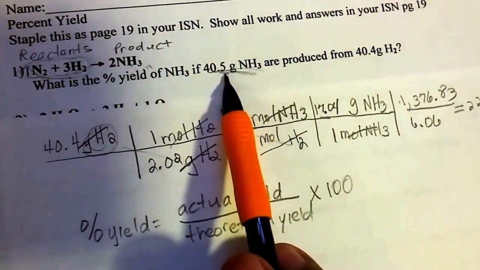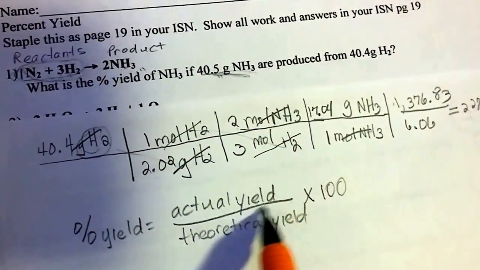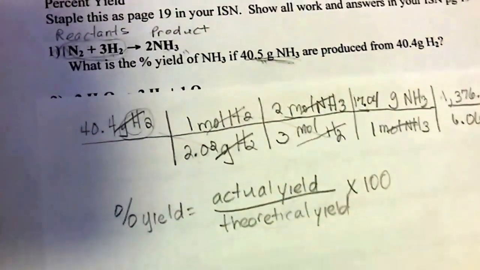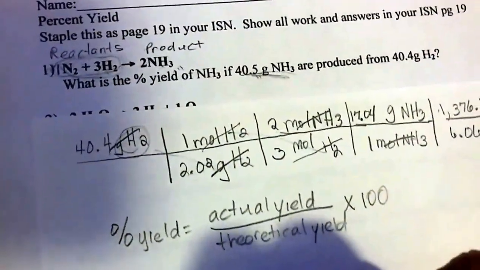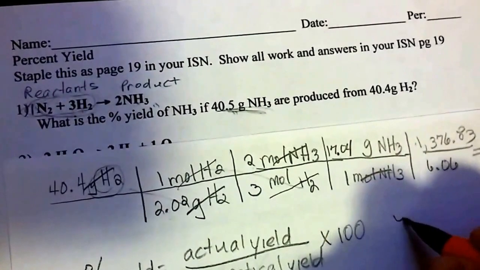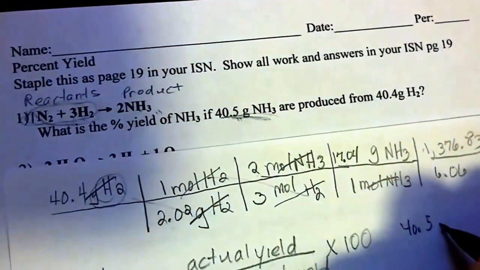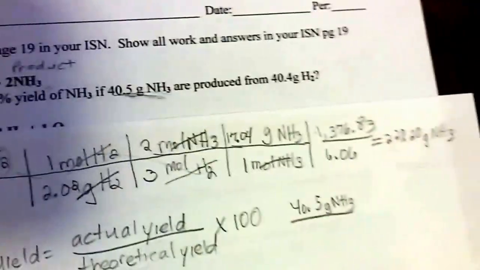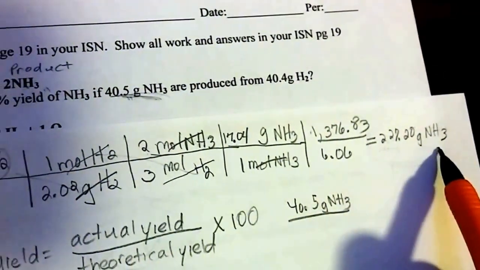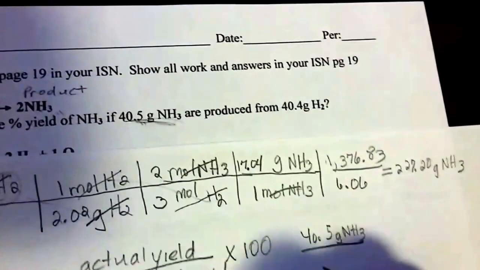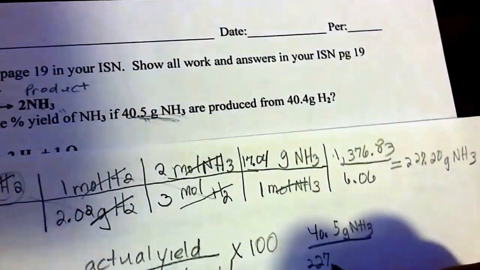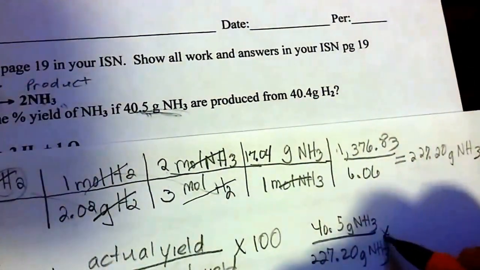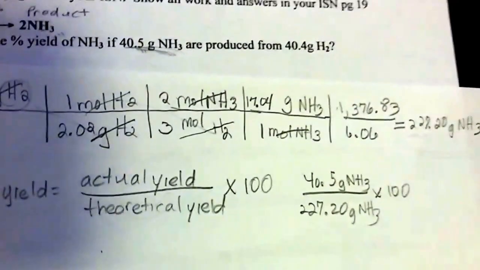Remember, we're still talking about that product. That's always going to be the one that we're going to use in this part of the problem. So our actual yield is, like I said, 40.5 grams of ammonia. And our theoretical, which is what we should have gotten, is 227.20 grams of ammonia. Okay, and because this is a percentage, it's going to be times 100.